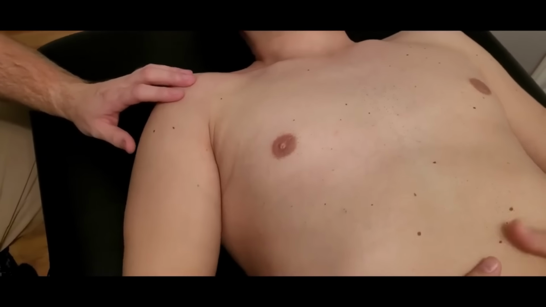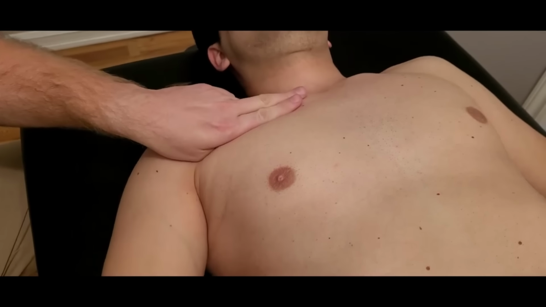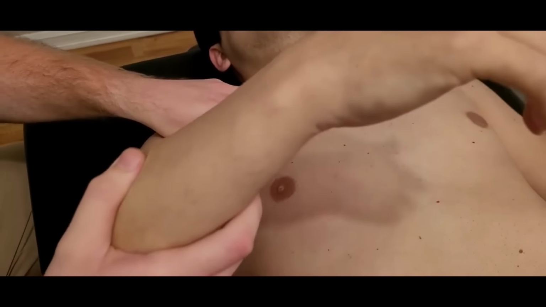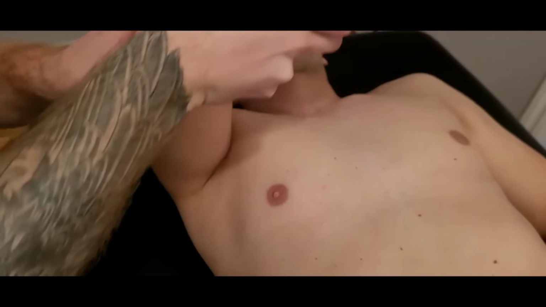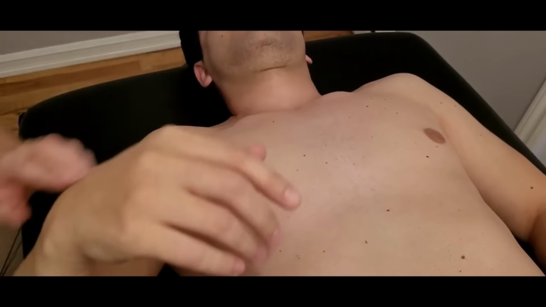So pectoralis major has quite a few fibers. We're just going to review them quickly towards the end here. For our clavicular fibers, it's going to be doing some flexion, medial rotation, and adduction, or horizontal adduction, if you'd like to call it that.